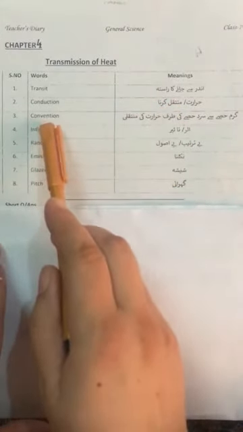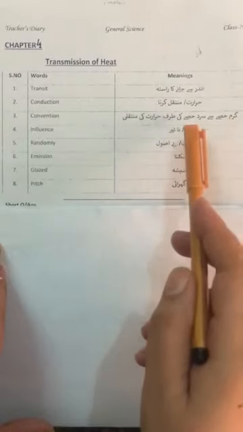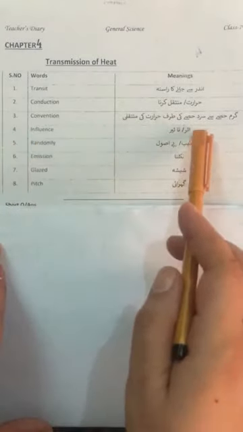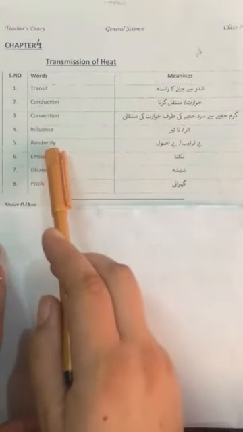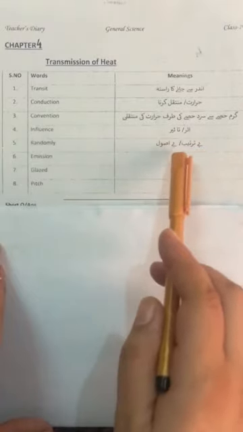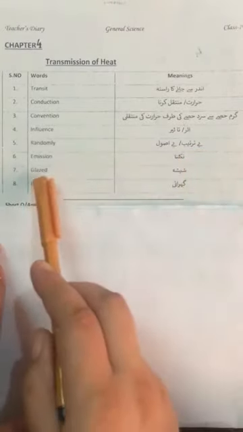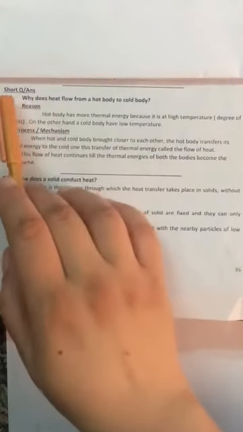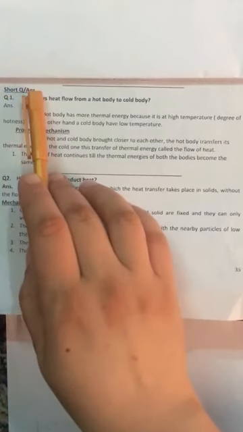Number 3, convection, गर्म हिस्से से सर्द हिस्से की तरफ हरारत की मुंतकिली. Influence, असर या तासीर. Randomly, बेतरतीब या बेअसूल. Emission, निकलना. Glazed, शीशा. Pitch, गहराई. Now draw the finishing line. Now give the heading of short question answers.